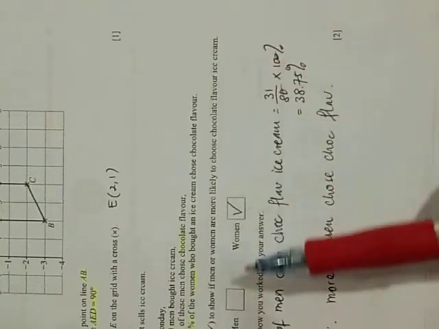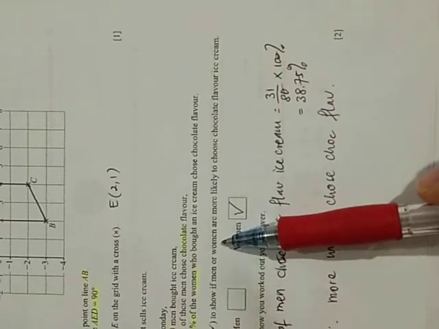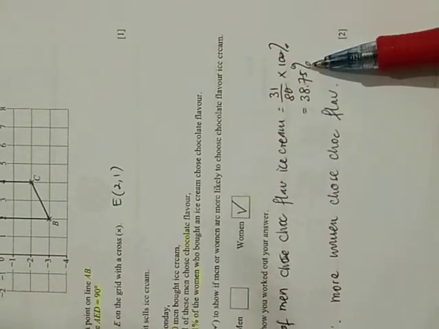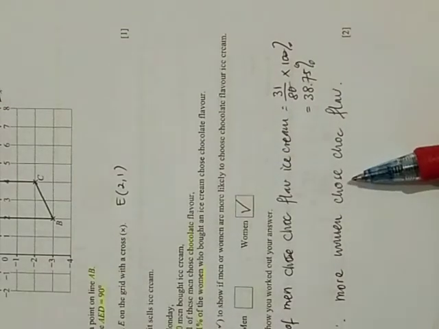So take the percentage to show if men or women are more likely to choose chocolate flavor ice cream. It's very clear here. The percentage of men who choose this ice cream is only this much, so more women choose chocolate flavor ice cream. Very clear and straightforward.